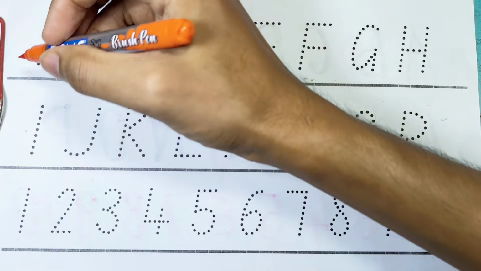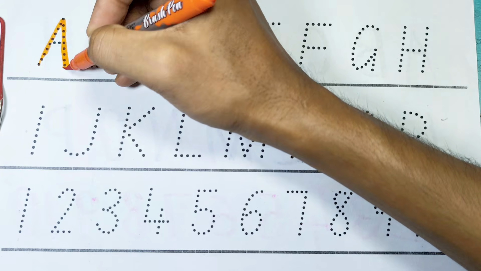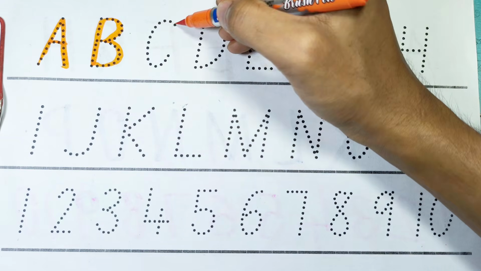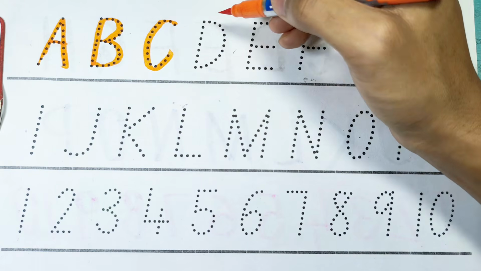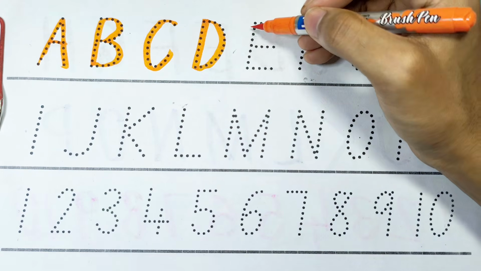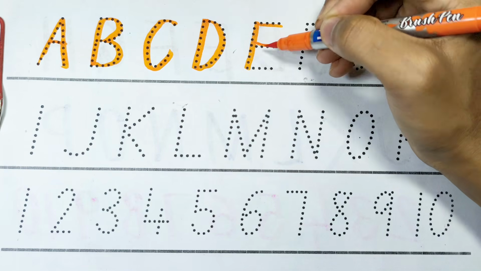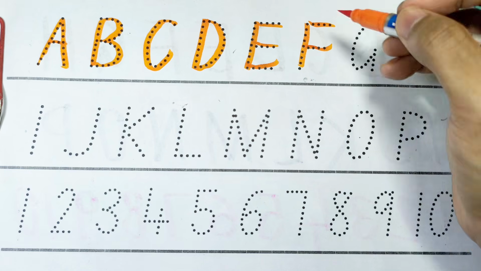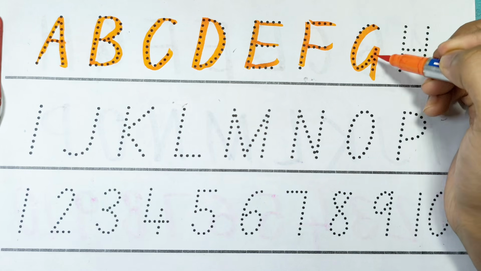Yes, orange color. A. The next one is B. B for ball. C. C for cat. D. D for dog. E. E for egg. F. F for fish. G for God.